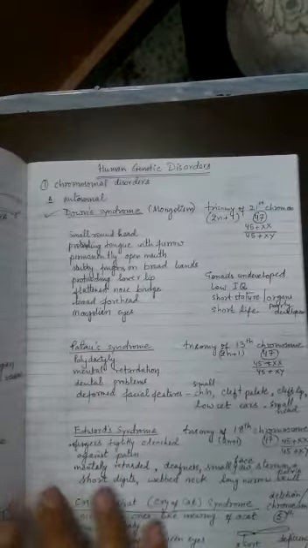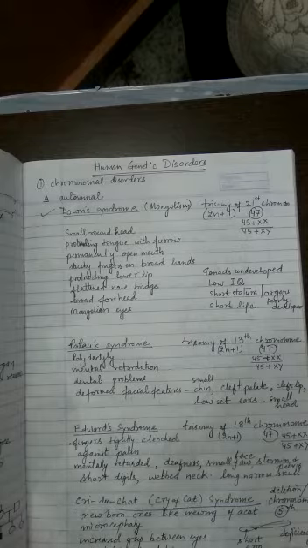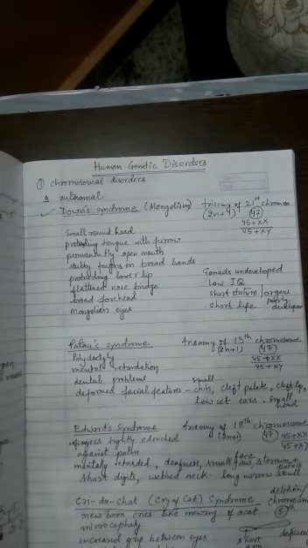Now the next topic to start with is the last topic of this chapter, and with this we are closing this chapter, and that is human genetic disorders. So now we are going to understand many types of disorders which are common in humans. Remember, we have already learned how many types of disorders there are?